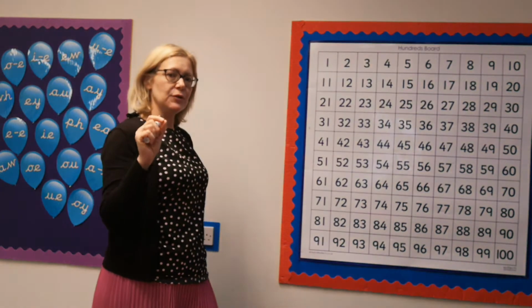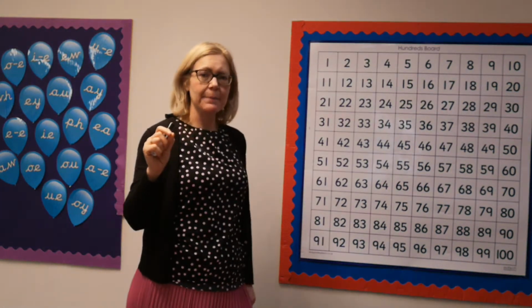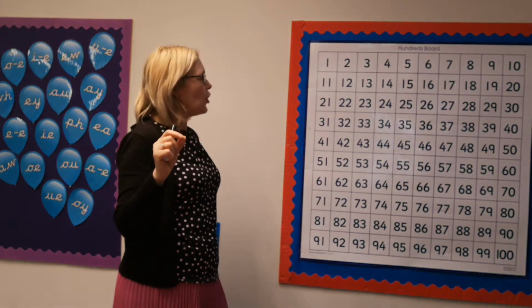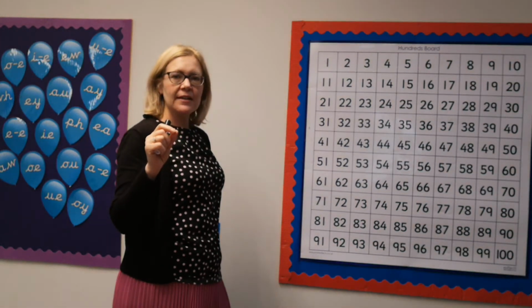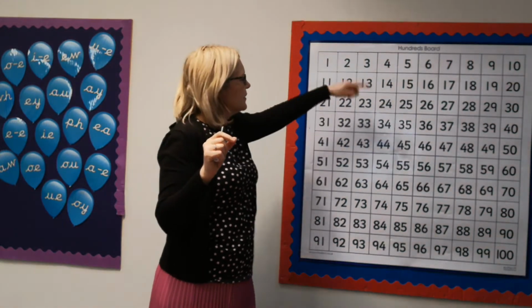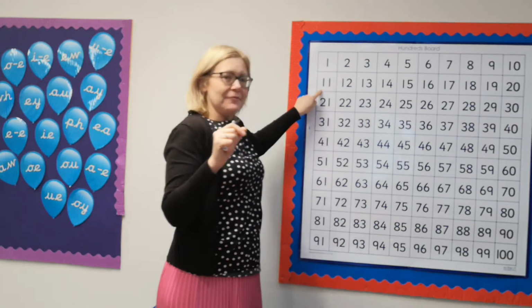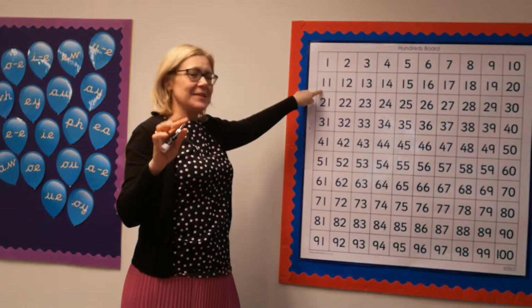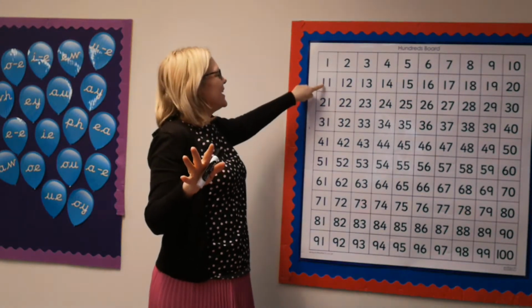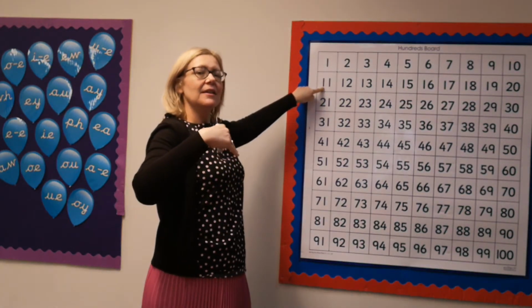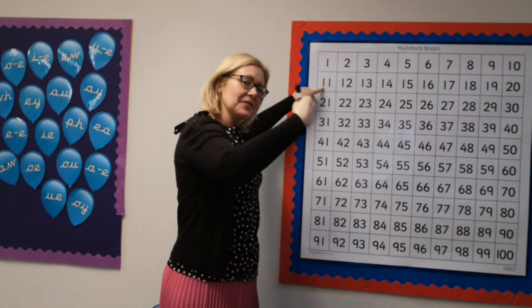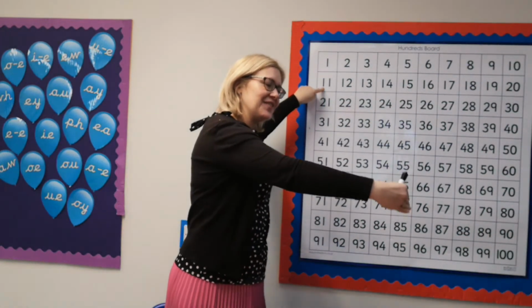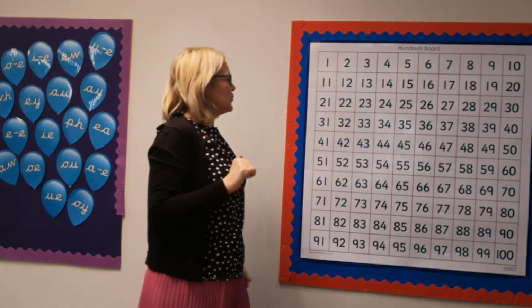Okay, close your eyes again if you don't want the help of my 100 square. I'm going to say, can you count on from the number 11? So close your eyes if you're not wanting to cheat. Oh, not cheats if you don't want to use the 100 square. So 11, 12, 13, 14, 15. Fantastic if you got that right.